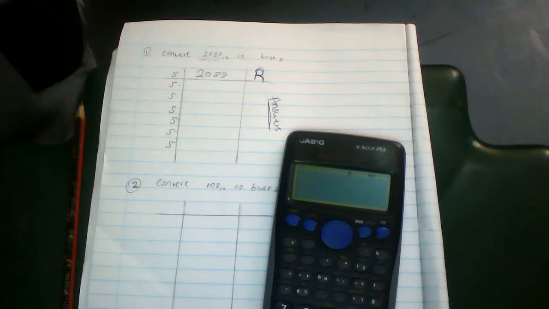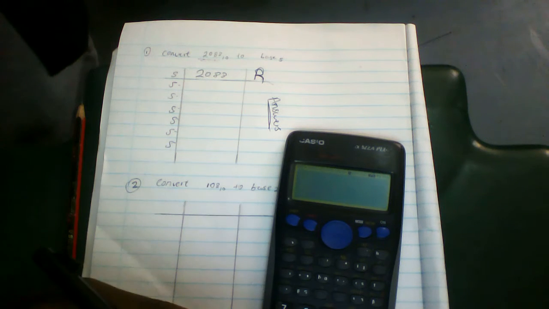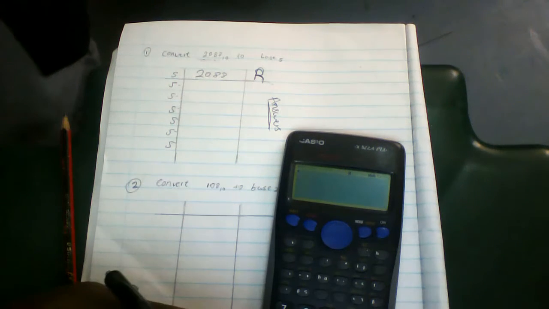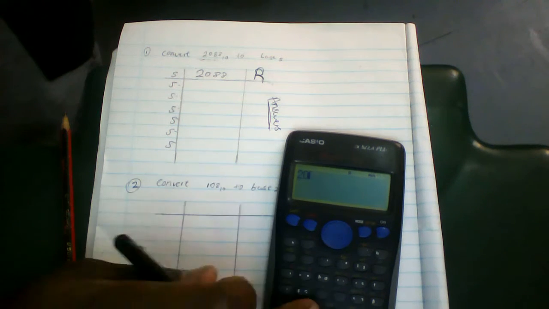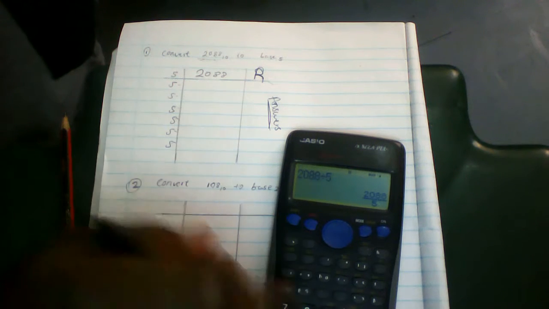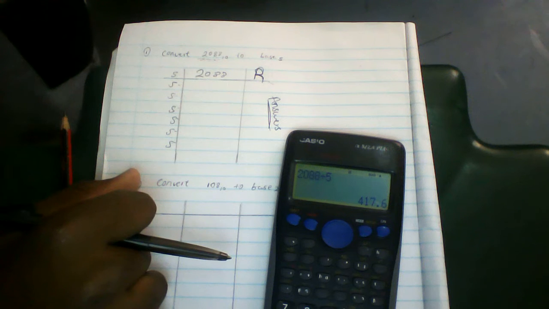The format we are using to convert is to divide. You have your first number, 2088, and you divide it by 5. When you divide it by 5, you get 417.6.